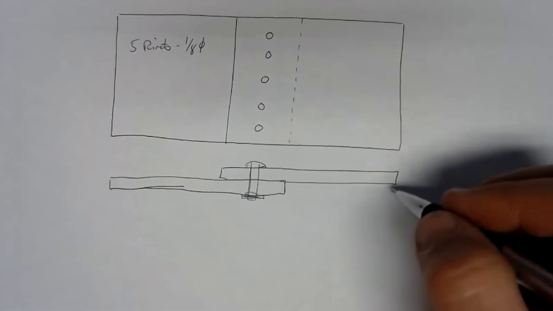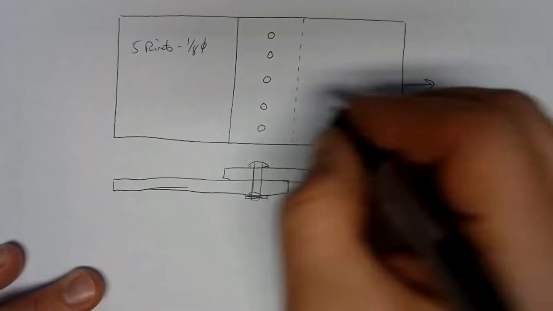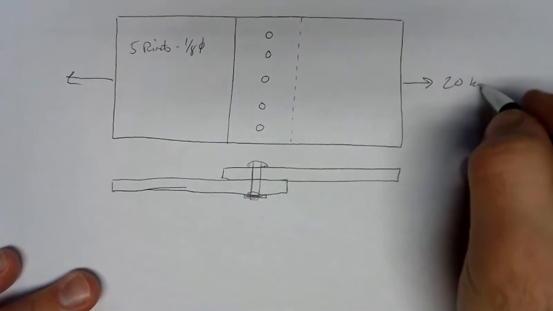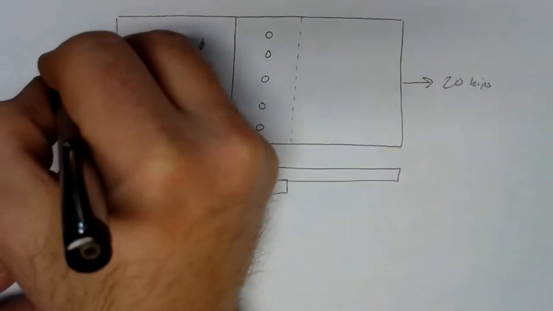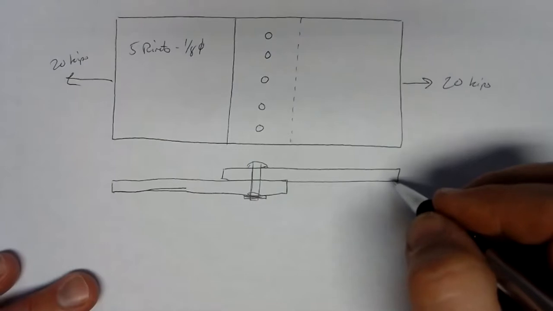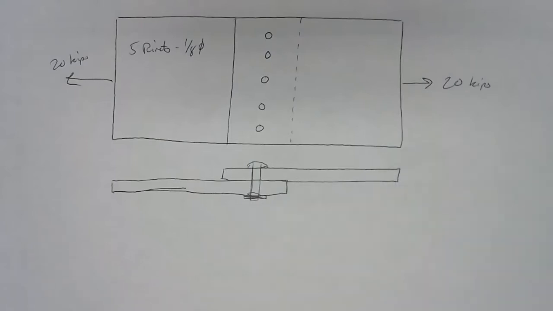So let's put some numbers on it. Let's pull on this thing with, let's say, 20 kips. Now, if we think about the area that is resisting that 20 kips, think about what it'll look like broken. To have these two parts separate from each other, all 5 of those rivets are going to have to shear through their diameter.